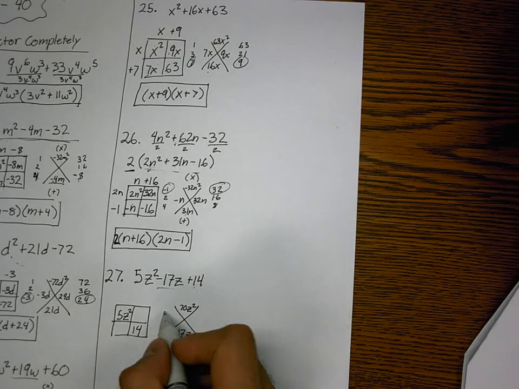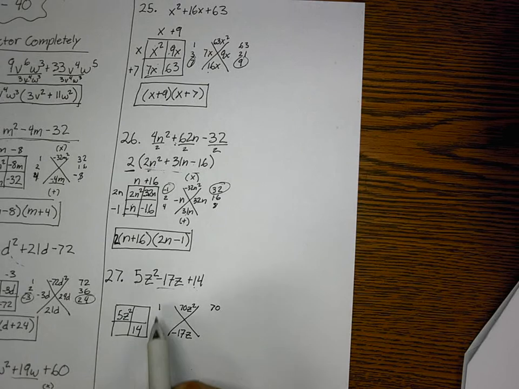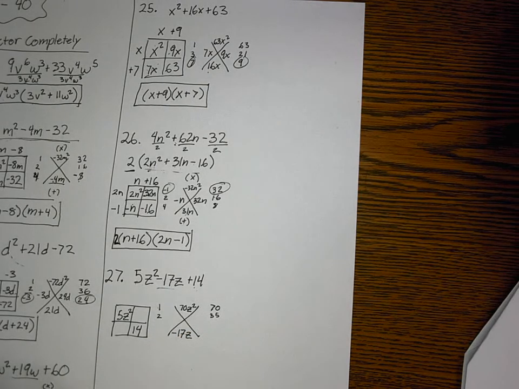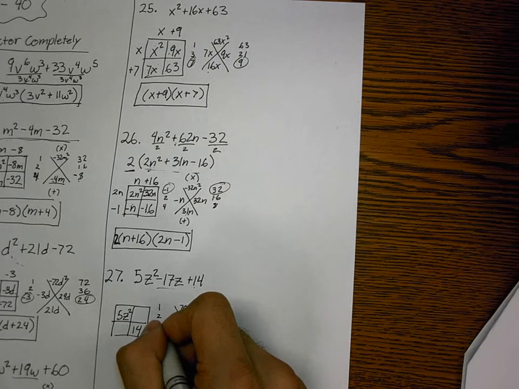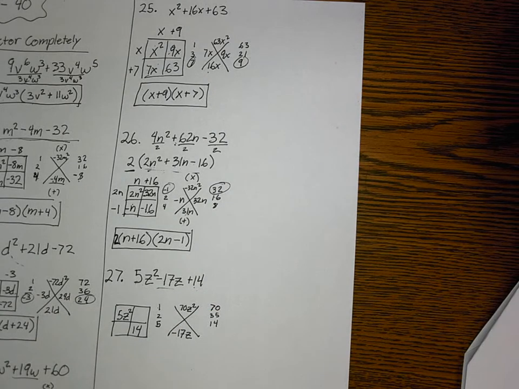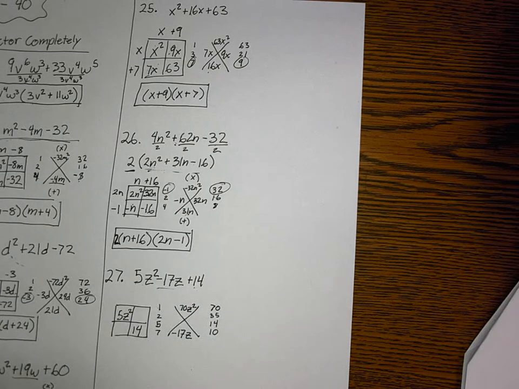Right, so I list out all my terms. 1 times 70 multiply to 70. 1 times 70, 2 times 35. 3 does not work. 4 does not work. 5 works, so we have 5 times 14. And then we have 6 does not work. 7 and 10. 8 does not work. 9 does not work, and then we just start repeating.